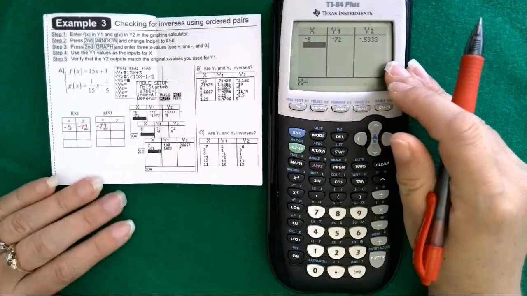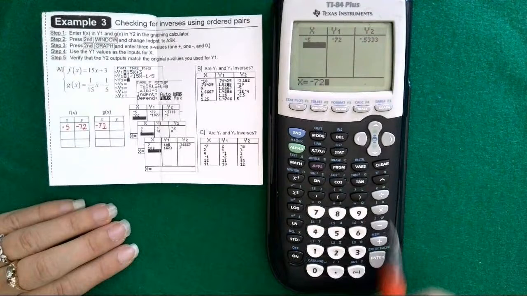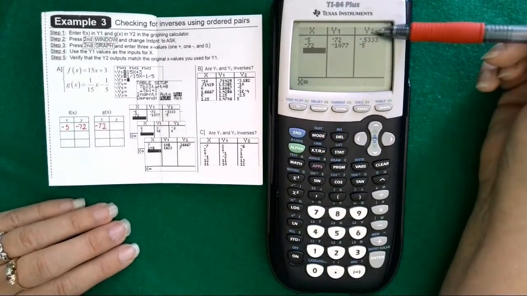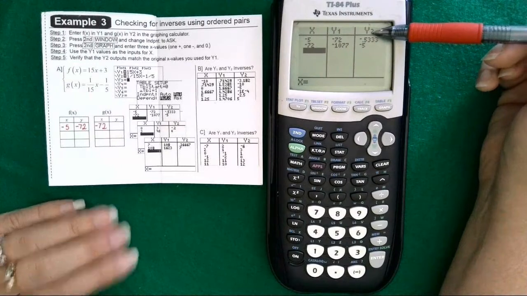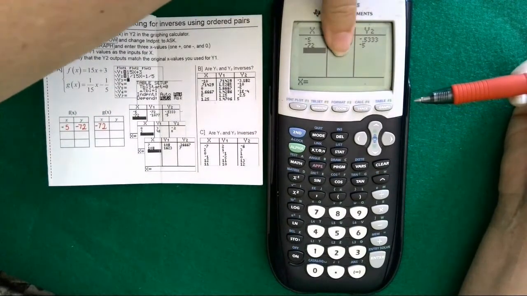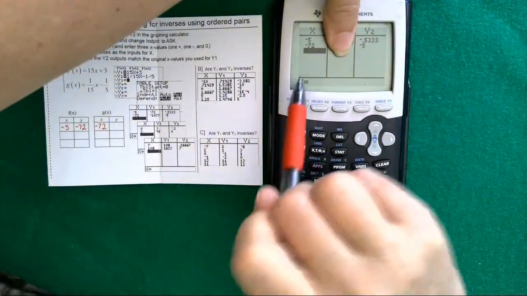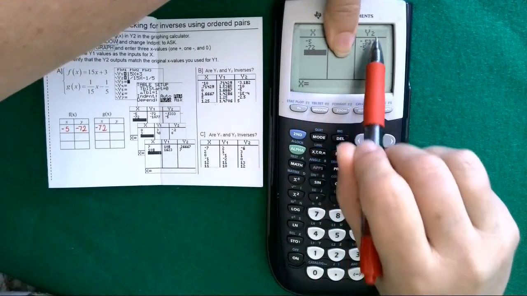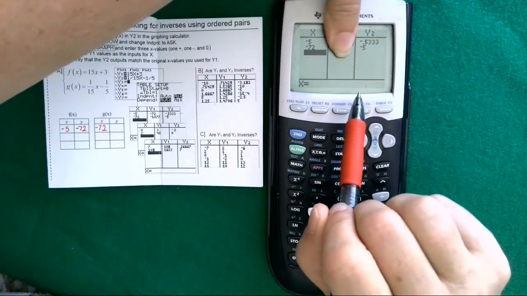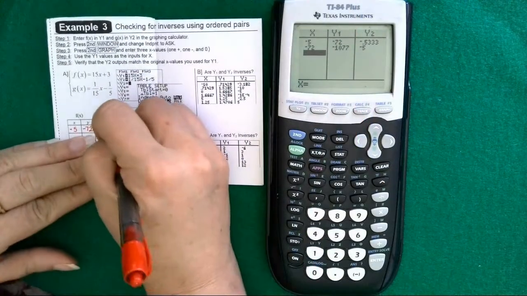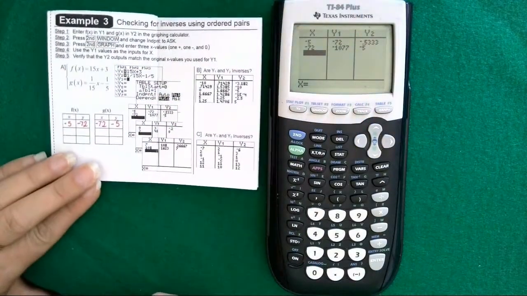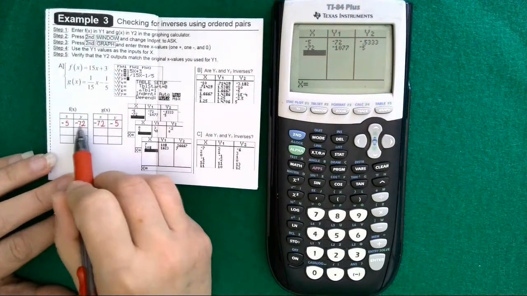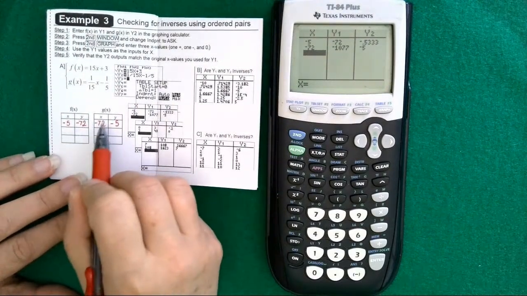So I'm going to check that in the calculator by typing -72 for the x, press enter, and remember y2 is my g of x, so I'm ignoring this center column for right now because I want to see if the point -72, -5 is on my g of x, my y2, and it is. So the point -72, -5 is on g of x. So this set of ordered pairs shows an inverse relationship.